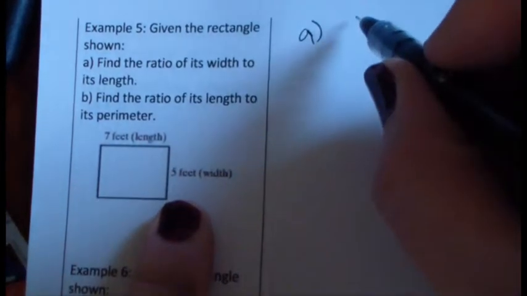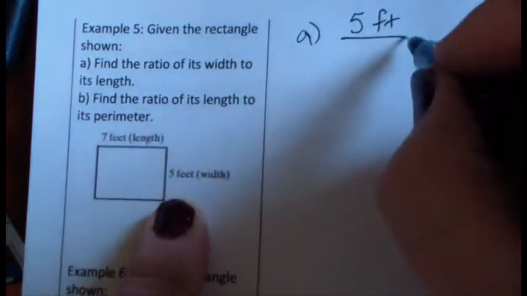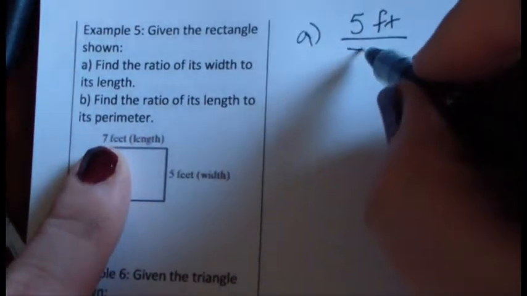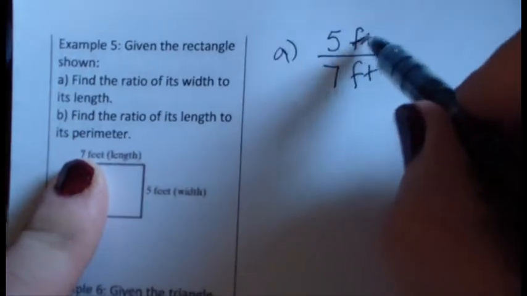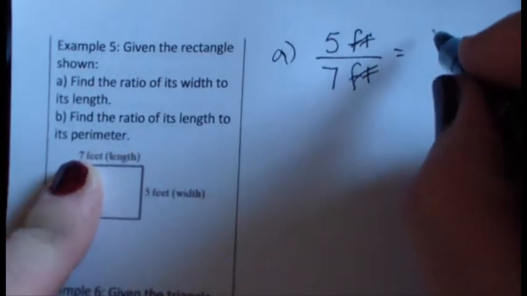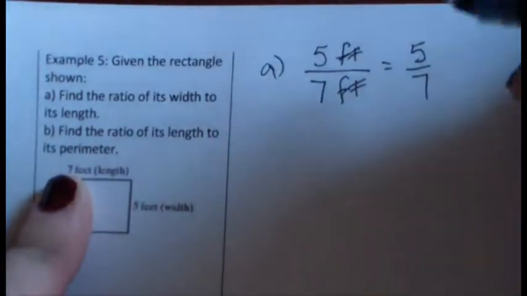So the width is 5 feet. And the length is 7 feet. Feet over feet is going to reduce, and you're just left with 5 over 7. So there's the ratio of the width to its length.